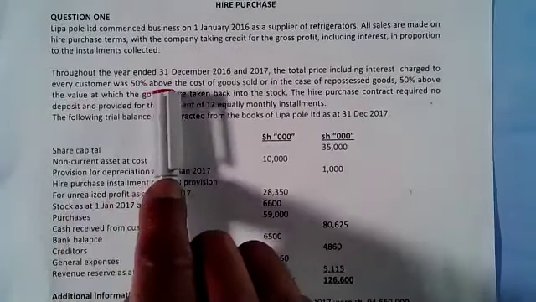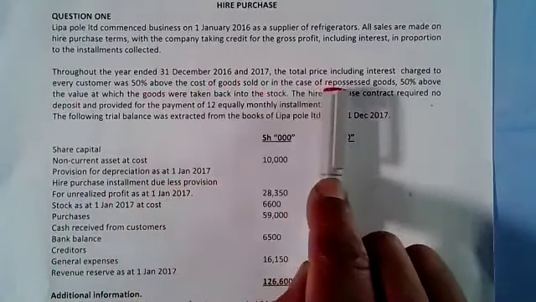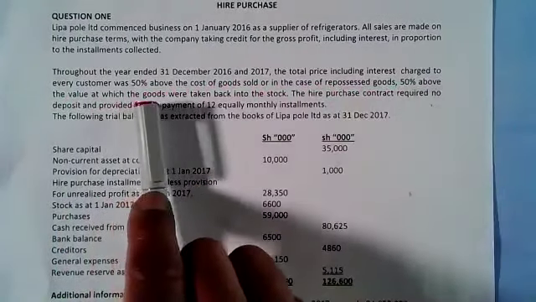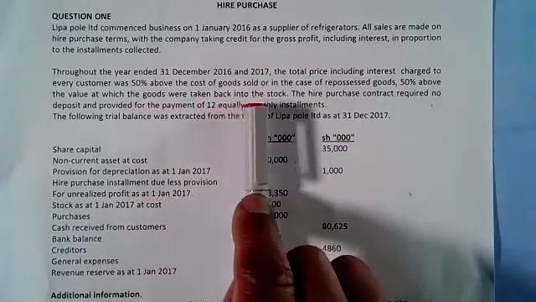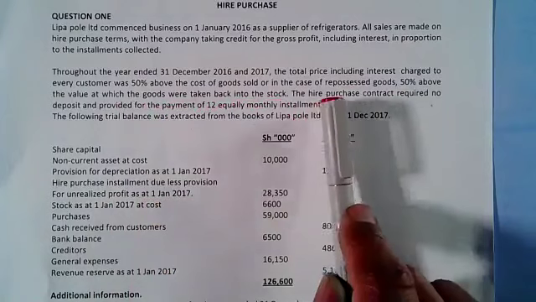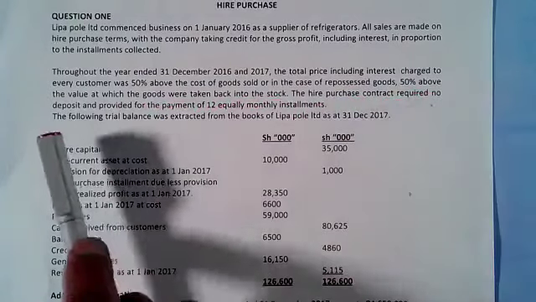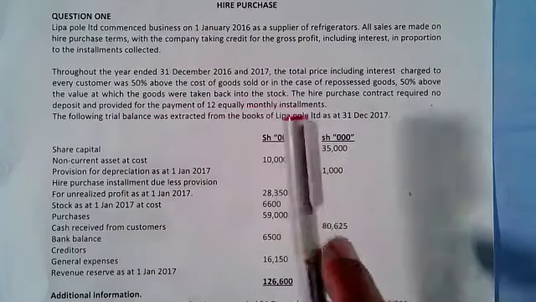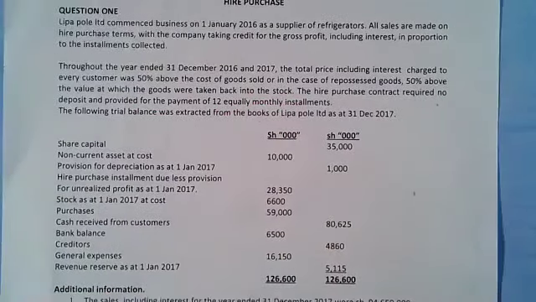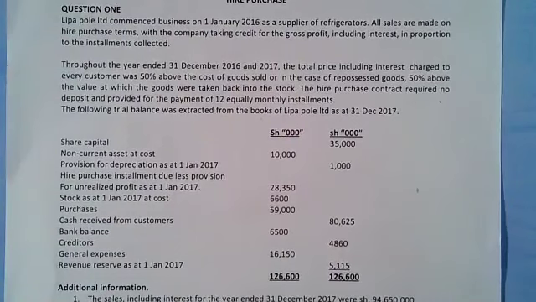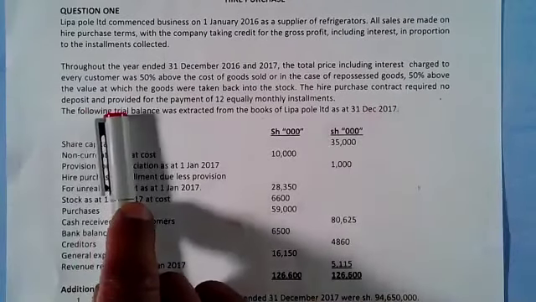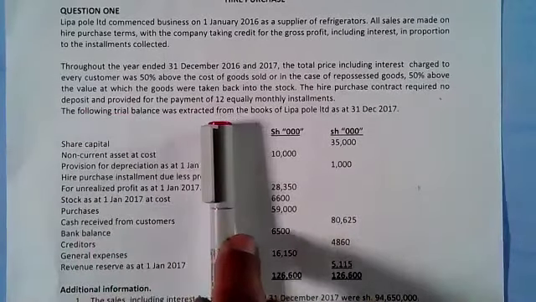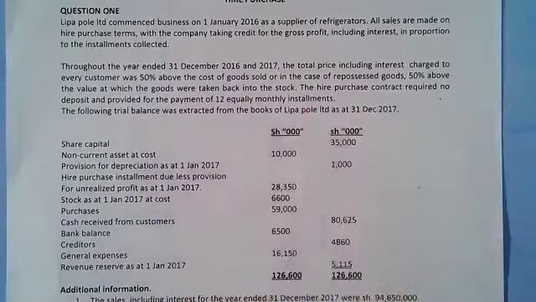So, let's read again: throughout the years ended 31st December 2016 and 2017, the total price including interest charged to every customer was 50% above the cost of goods sold, or, in the case of repossessed goods, 50% above the value at which the goods were taken back into stock. So if you take goods to stock, you put them at a valuation of 5,000. When you sell, you will sell at 5,000 times 150%. You also add 50% on top as a profit. Hire purchase contracts require no deposit and provide for the payment of 12 equal monthly installments.